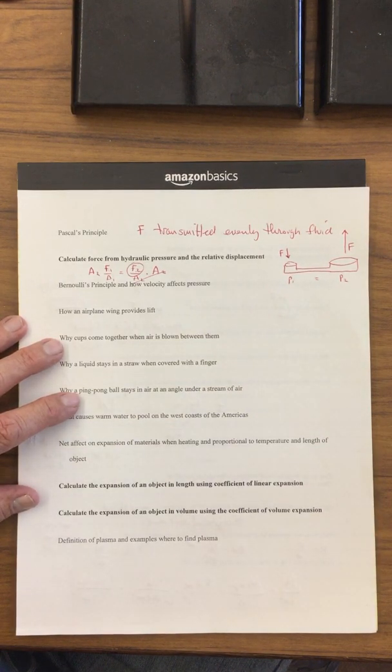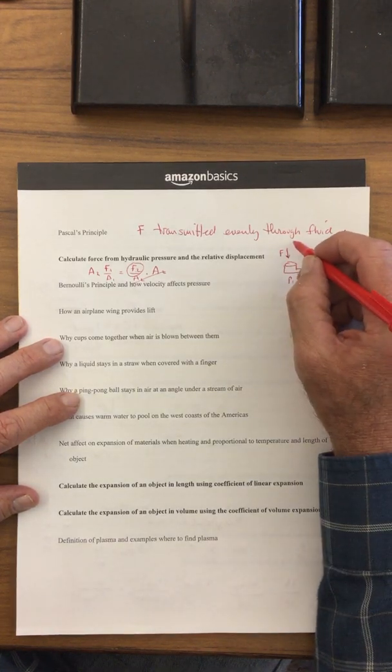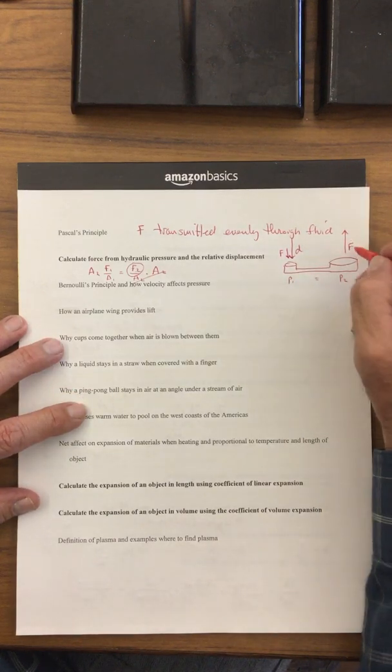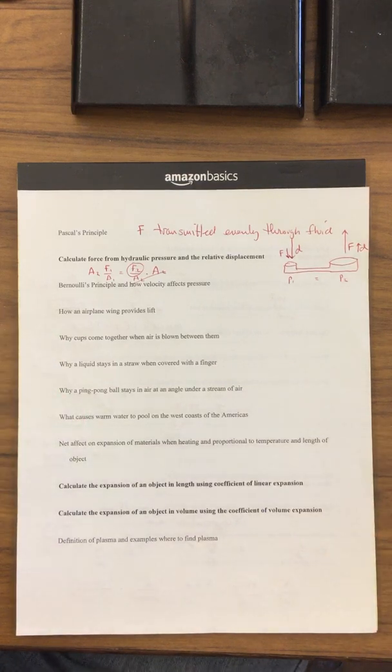However, we can't get any more work to do this. When pushing down with a large force, it requires a large displacement. And if you have a larger force on the other end, you have to have a small displacement. We can't get any more work because we have a conservation of work.